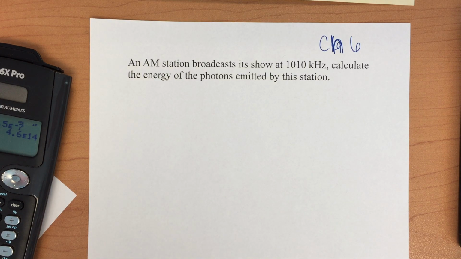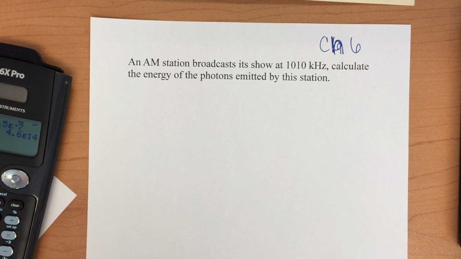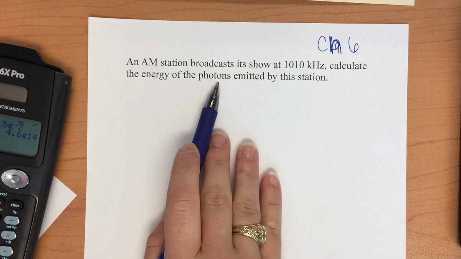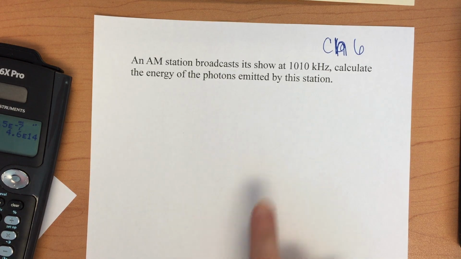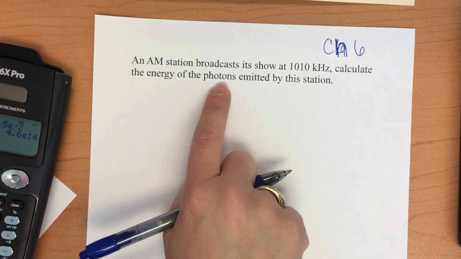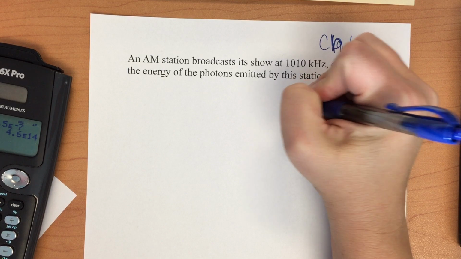An AM station broadcasts its show at 1010 kilohertz. Calculate the energy of the photons emitted by this station. So for the energy of the photons, on an exam, you would have access to your equation sheet. In this case, we have a frequency, and we want to know the energy of the photon.